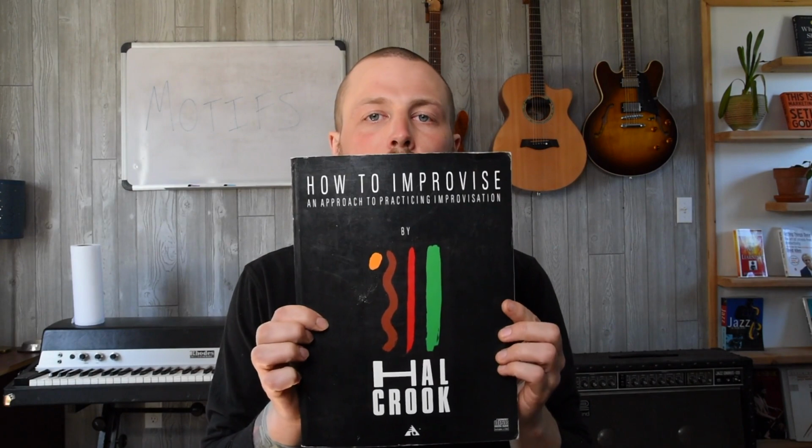I want to read you a definition of motifs from a book that I love. Actually, from a couple of books. The first one is called How to Improvise by Hal Crook. This is a detailed breakdown and analysis of all the different important areas of improvisation, specifically pertaining to jazz, but this doesn't only pertain to jazz. This pertains to any type of music that you would be improvising over. This book is really great, but specifically I'd like to read you his definition of a motif.